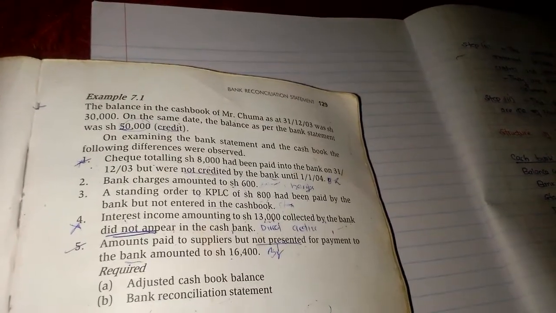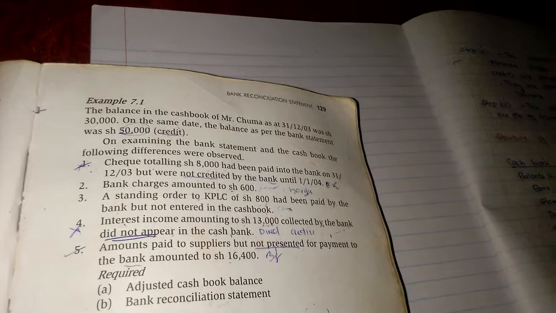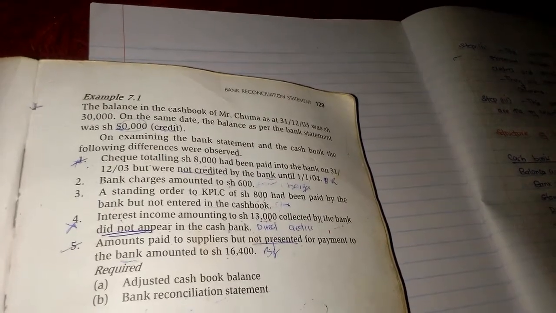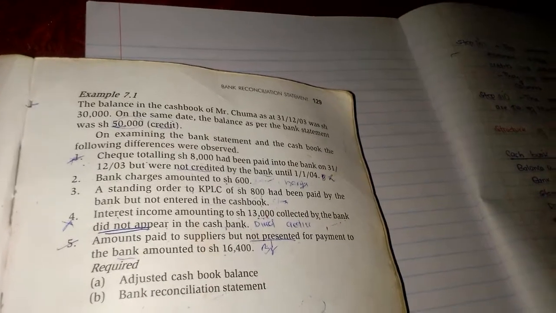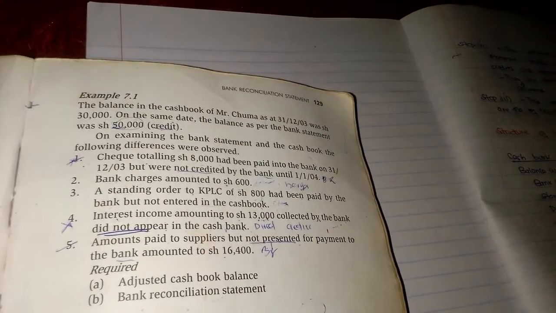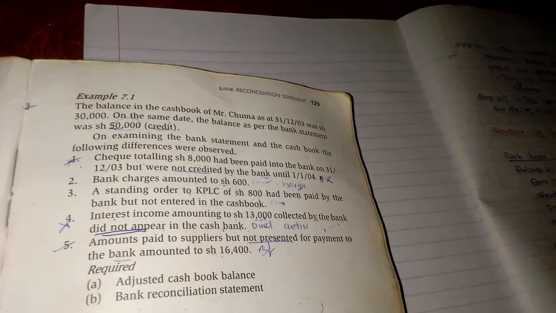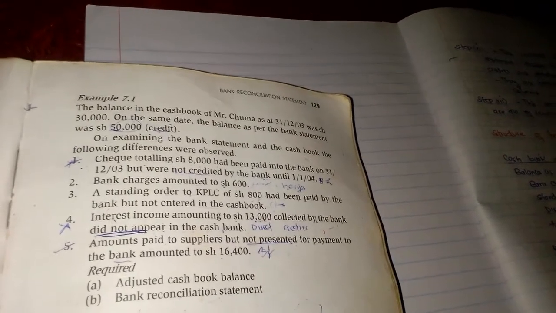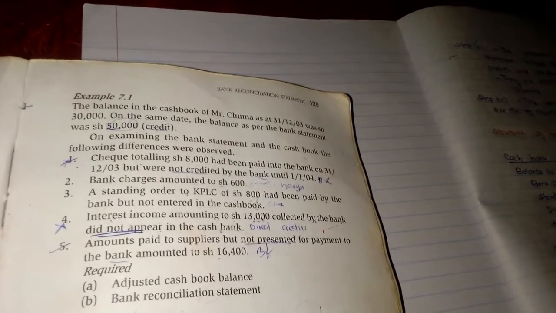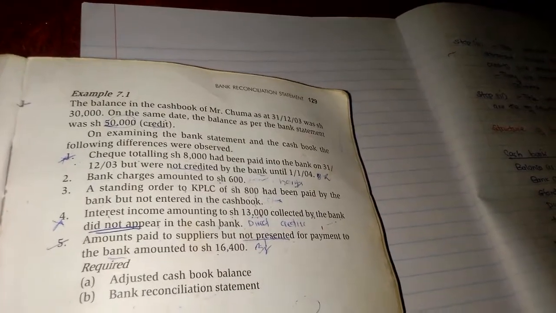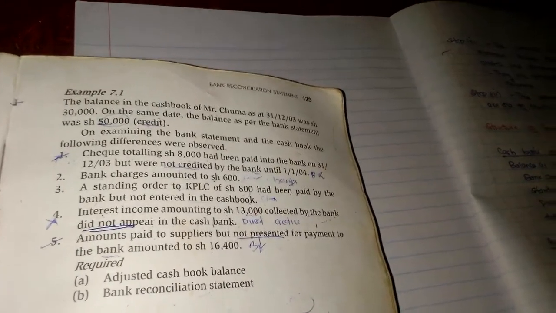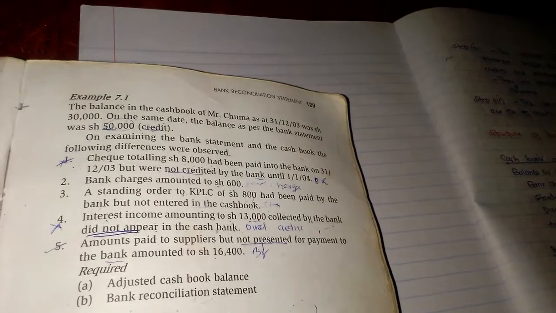On examining the bank statement, what will happen? Mr. Chuma found that the cash book had the following differences. So first, checks totaling shillings 8,000 had been paid into the bank on 31st 12 2003, but were not credited by the bank until 1st January 2004. So these are what? Uncredited checks. Second, bank charges amounting to shillings 600.